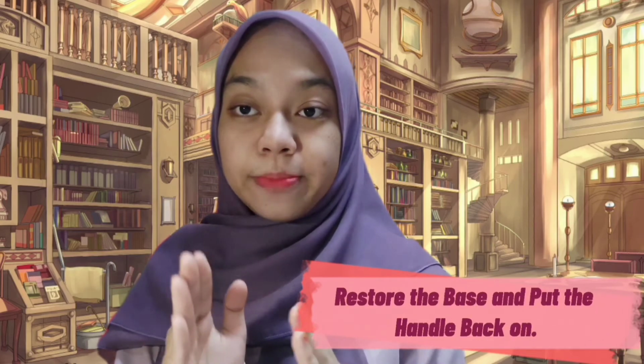So firstly is number 22. The defect is door knob removed. The location is at bedroom 3. The symptom is the door knob has been removed. The cause is a loose door knob. And the remedial action is to restore the base and put the handle back on.